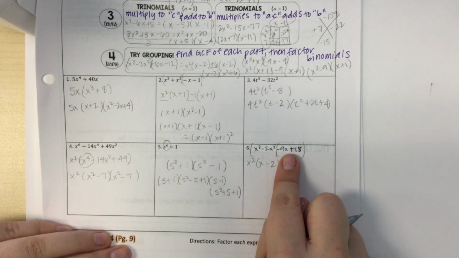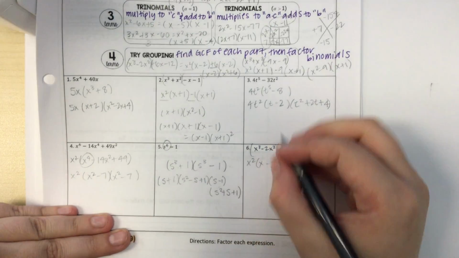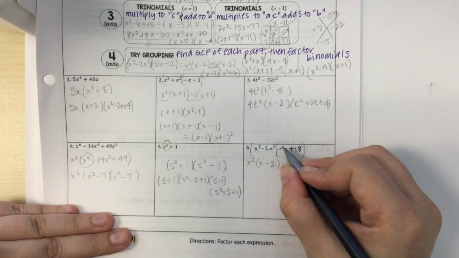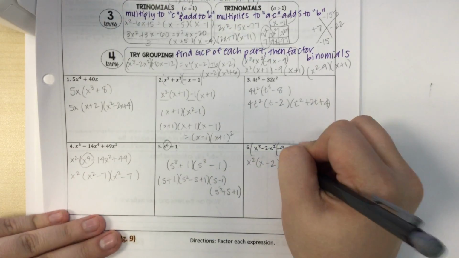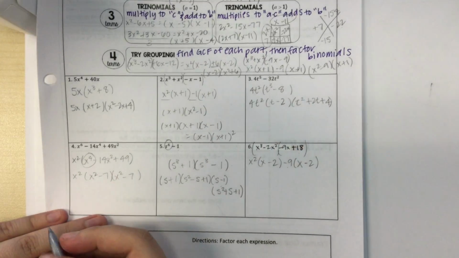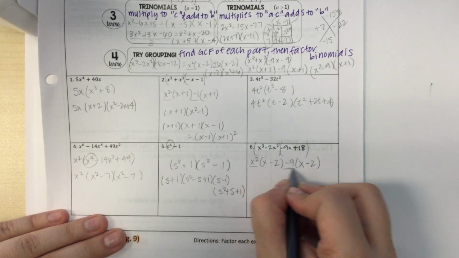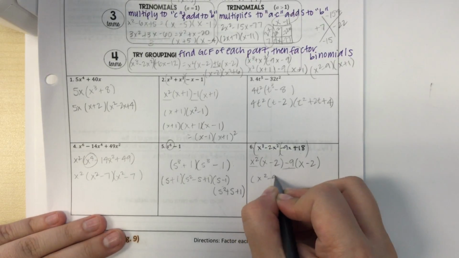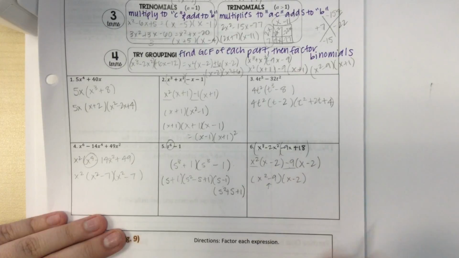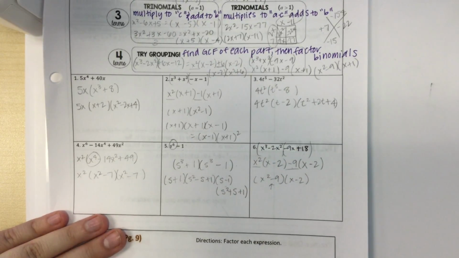What can I take out of both negative 9x and 18? Negative 9. So if I divide negative 9x by negative 9, I'm left with x. 18 divided by negative 9 is negative 2. And my 2 factors are x squared minus 9 and x minus 2. But this is a difference of squares, so we're going to do that one.